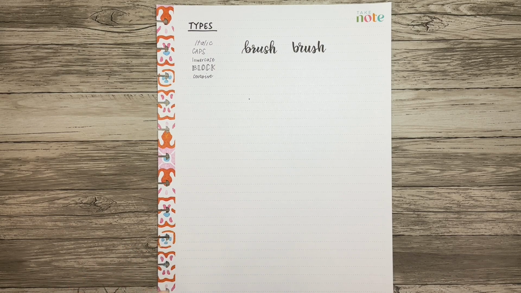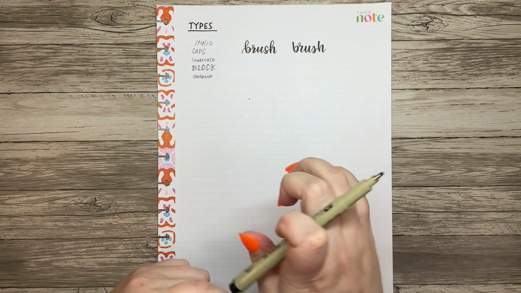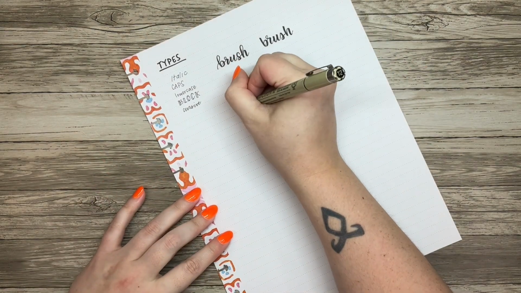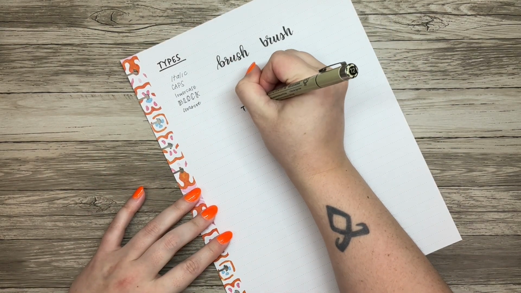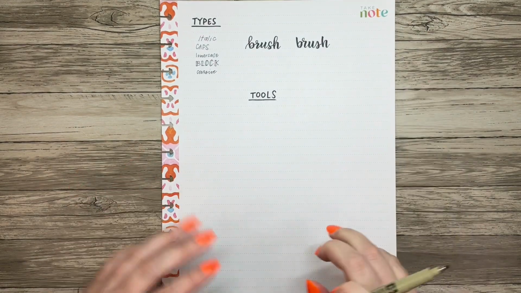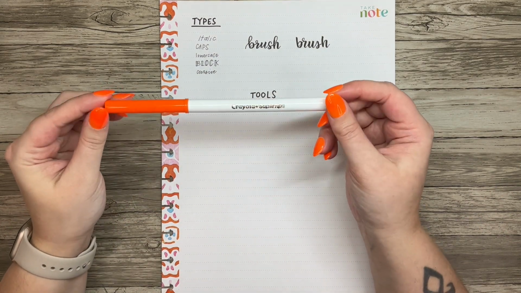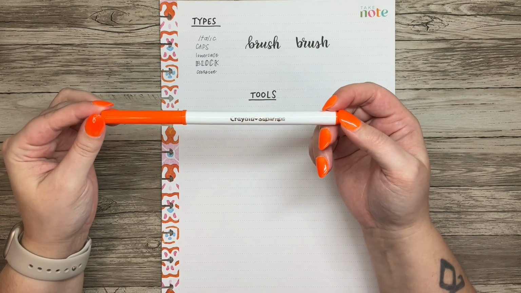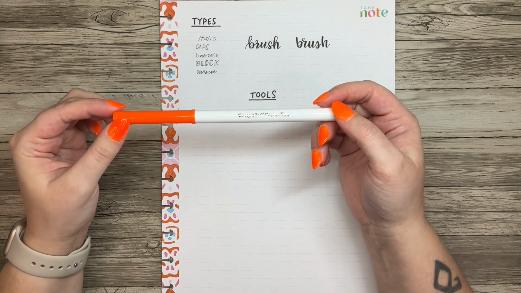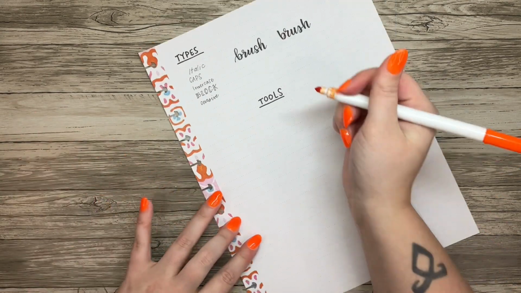Okay, going into some tools that I really like. So I'm going to just make another header here. So some tools that I really like. I really love Crayola Super Tips. These are super cheap. You can get them in packs of just an obscene amount of markers, but they're super cheap and they're good for a lot of different things.